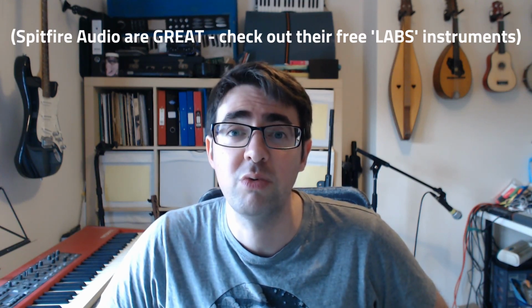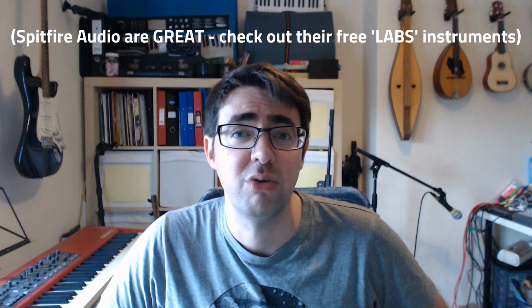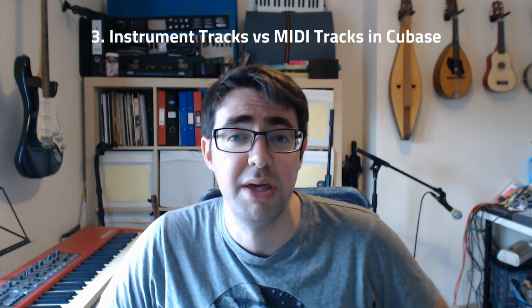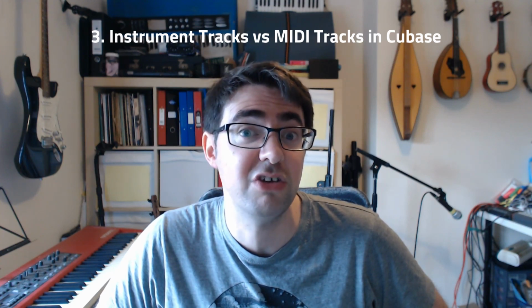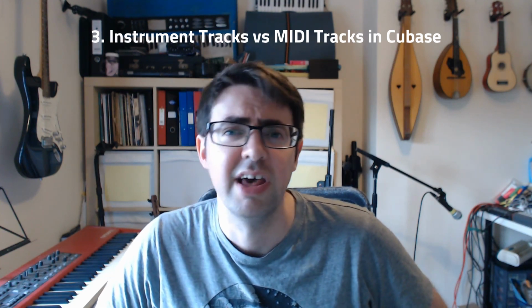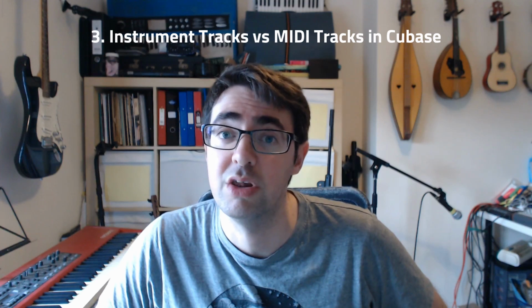And then finally, we'll go in a little more in depth into how Cubase deals with MIDI on two different kinds of tracks, because Cubase can deal with MIDI tracks and instrument tracks, and they have slightly different functions, and we're going to look into why.